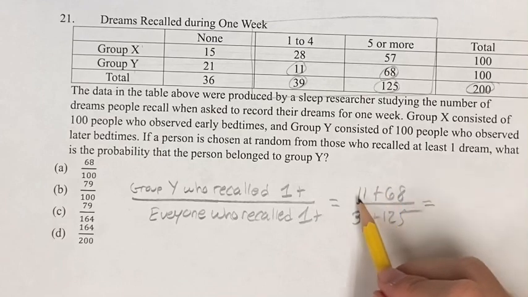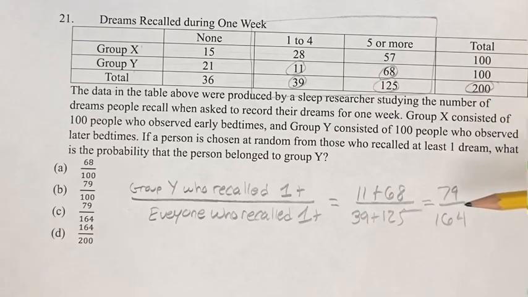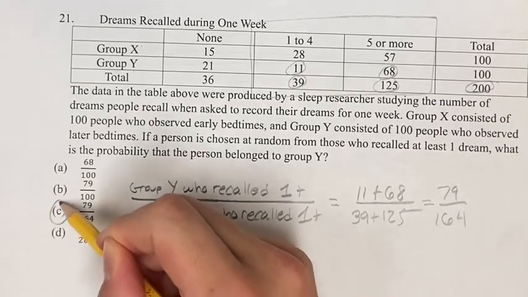Now we just have our fraction. 11 plus 68 is 79. 39 plus 125 is 164. So the probability is 79 out of 164, which lines up with a C.